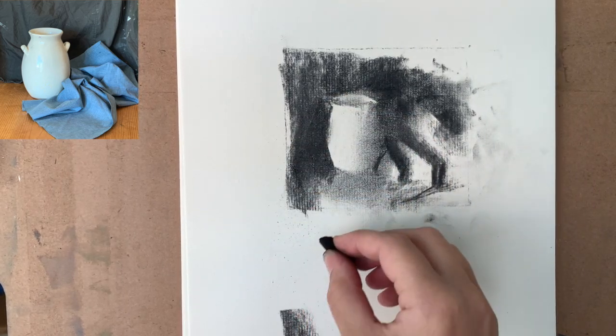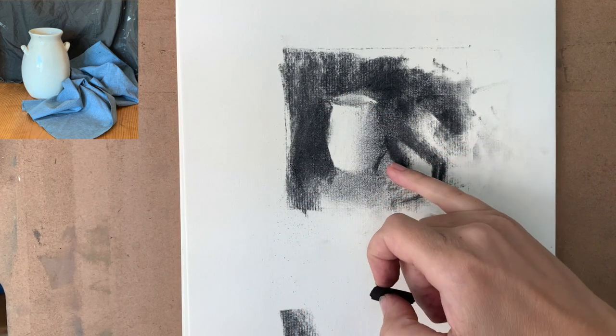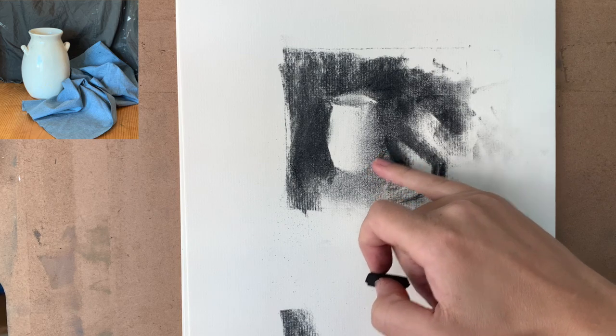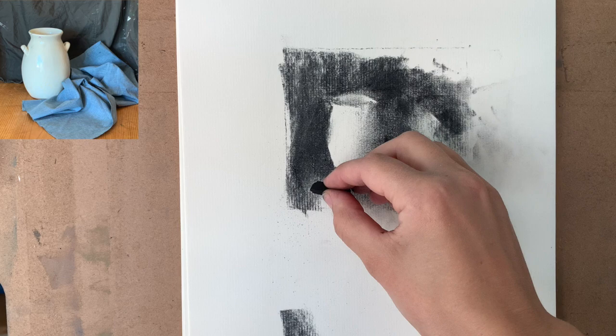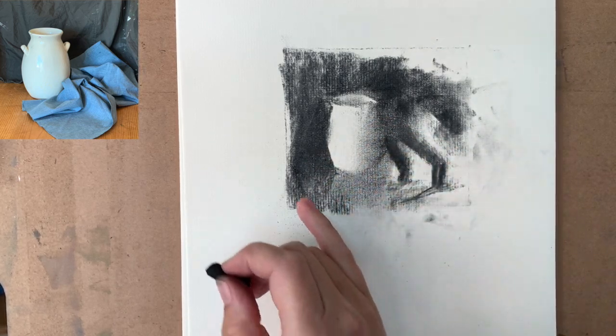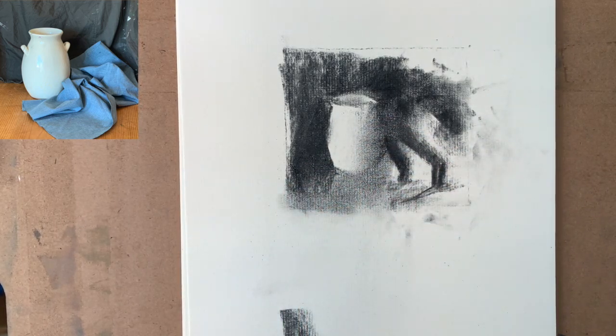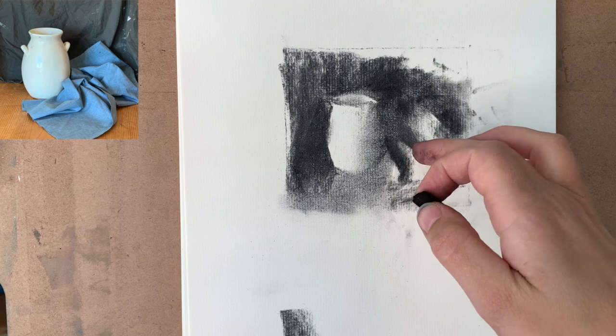Now I mark out that foreground area that's a little bit lighter in value than the background, and I make that slightly lighter in value, and I reinforce the background portion, made that darker, and use the charcoal pressed down hard to make that portion of the background that's to the left of the jug dark.